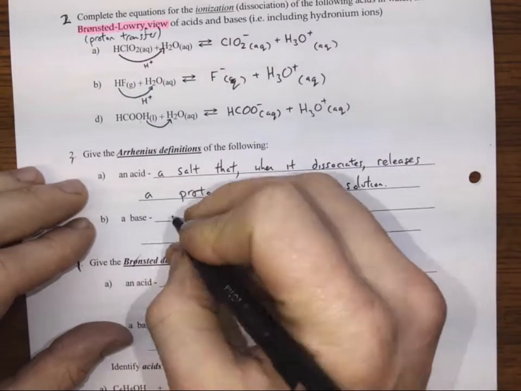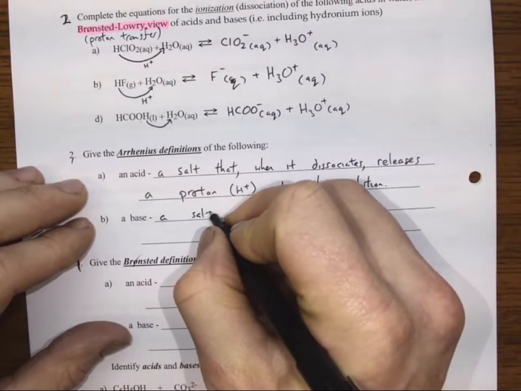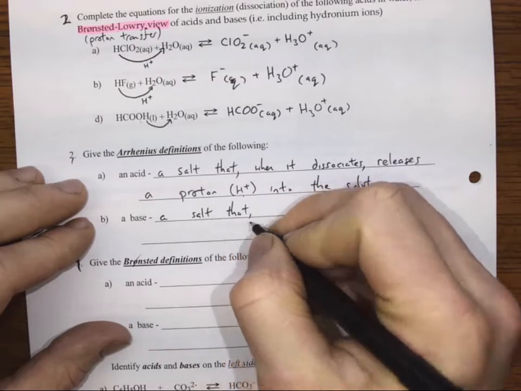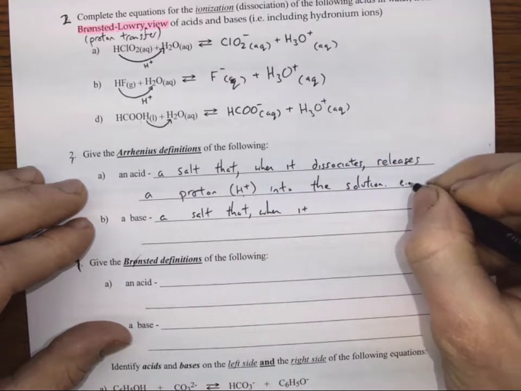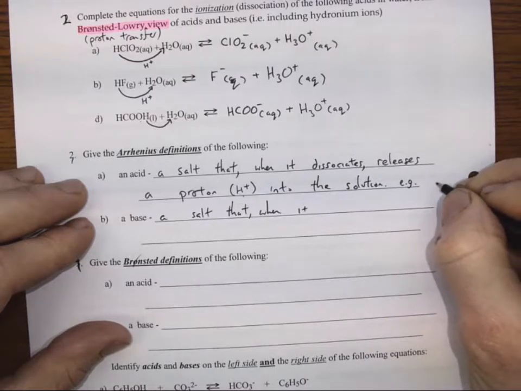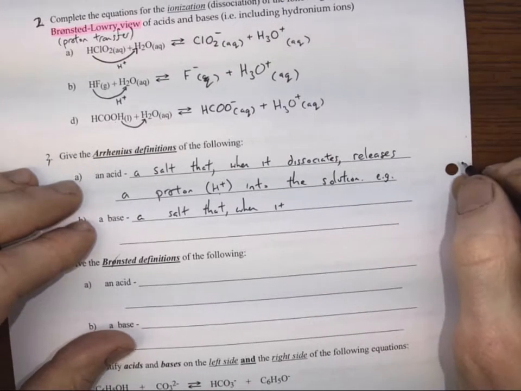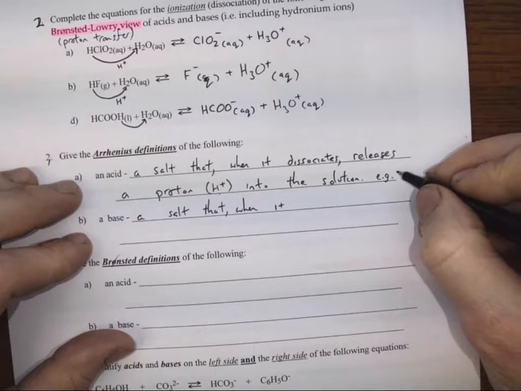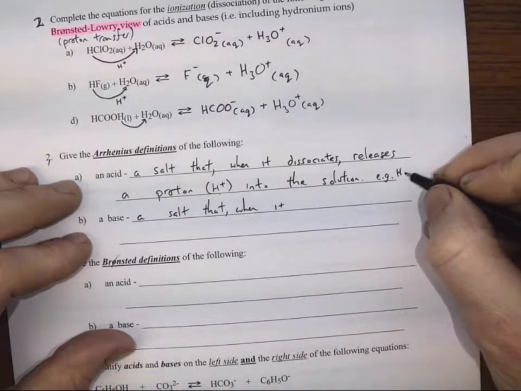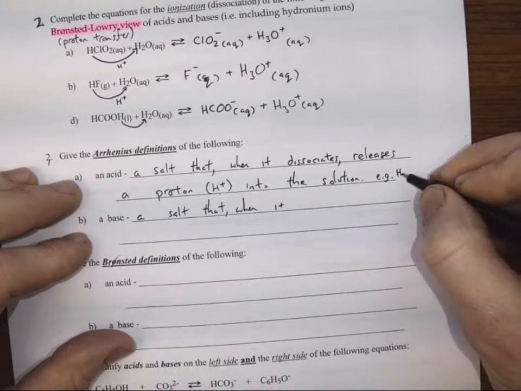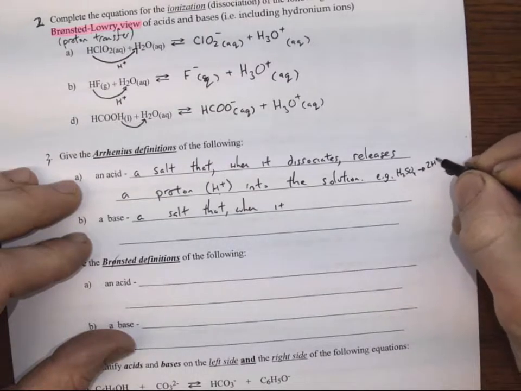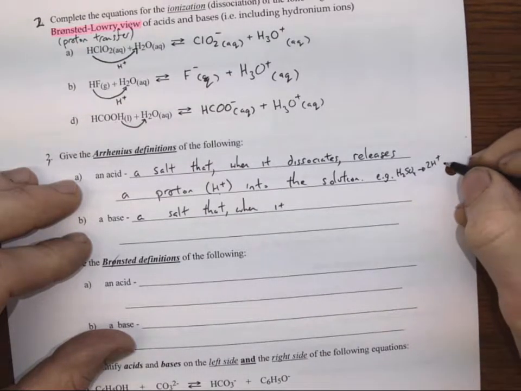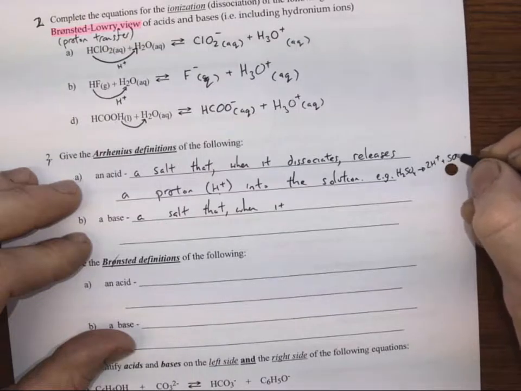All right, and a base is a salt that when it... so maybe we'll do an example here. So an example would be H2SO4, which releases 2 protons and 1 sulfate.